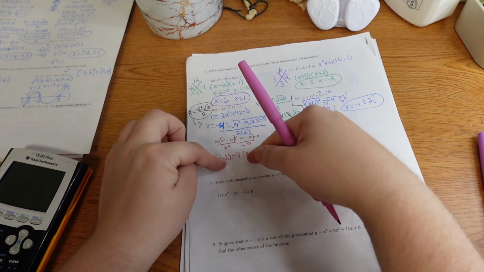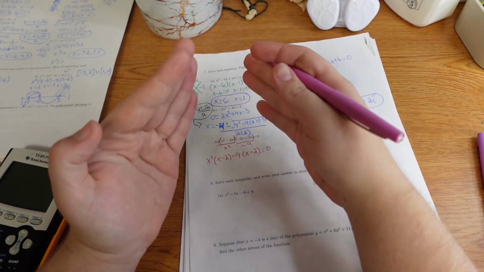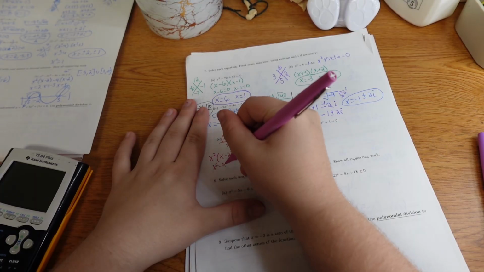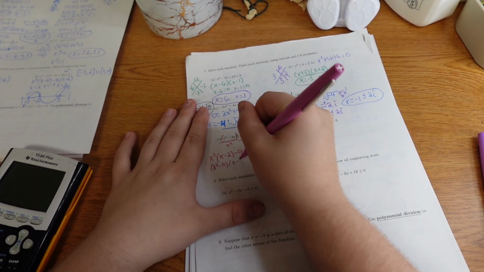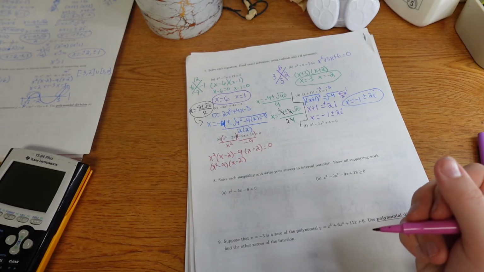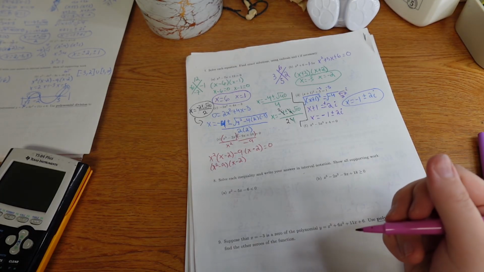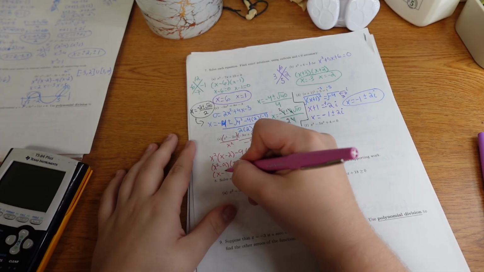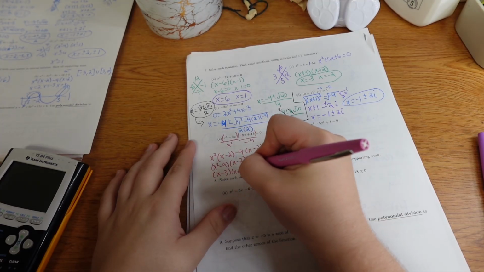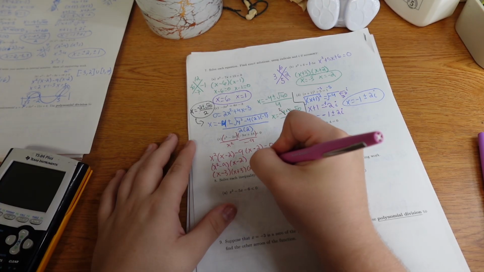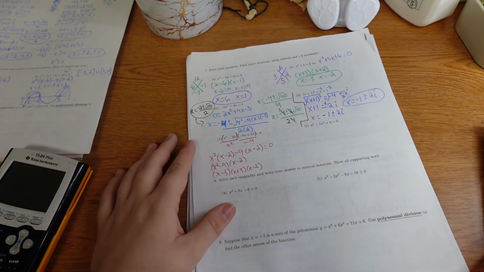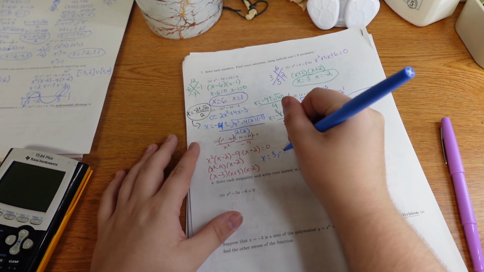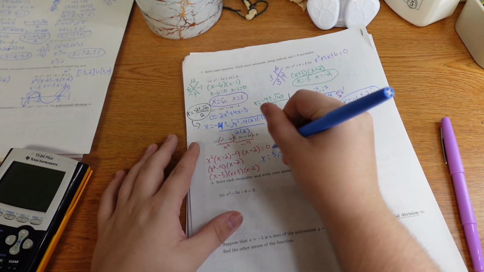Now those should always match, because they're going to combine into 1. So you're going to have x squared minus 9 times x minus 2. Now x squared minus 9 is going to be a difference of squares. So you're going to have x minus 3, x plus 3, and x minus 2. So your x's are going to equal 3, negative 3, and positive 2.